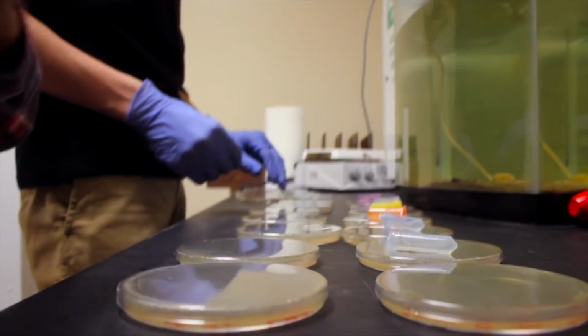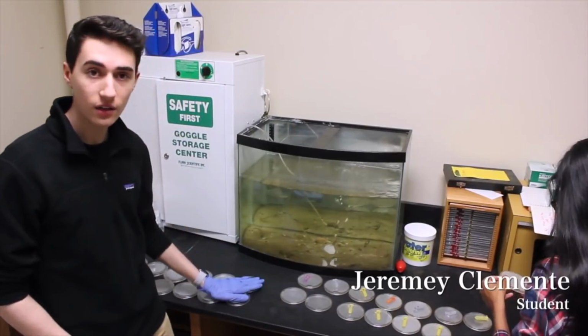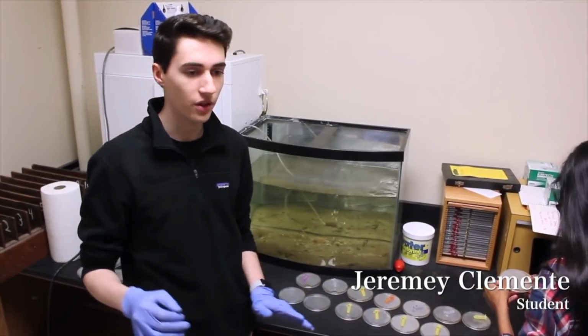Pretty much what the theory is, it's almost like looking at the negative of a picture. Here we're counting the colonies. On here we'll be counting the holes.